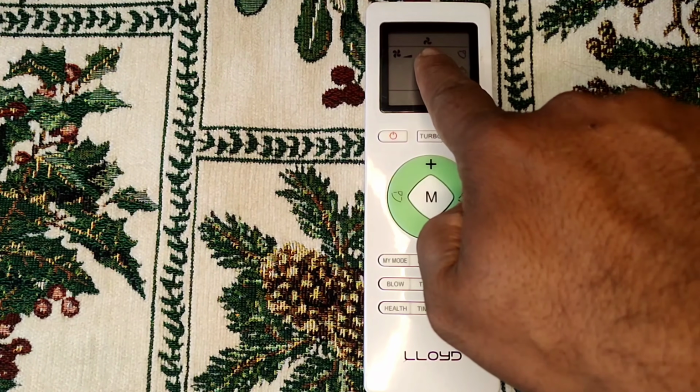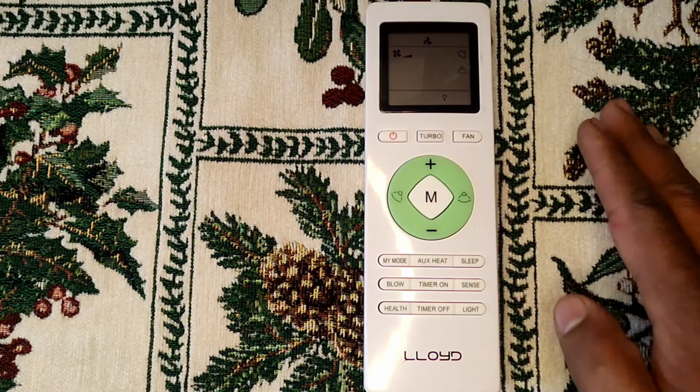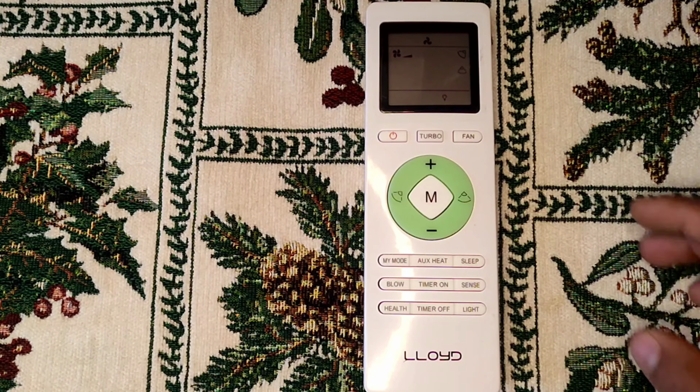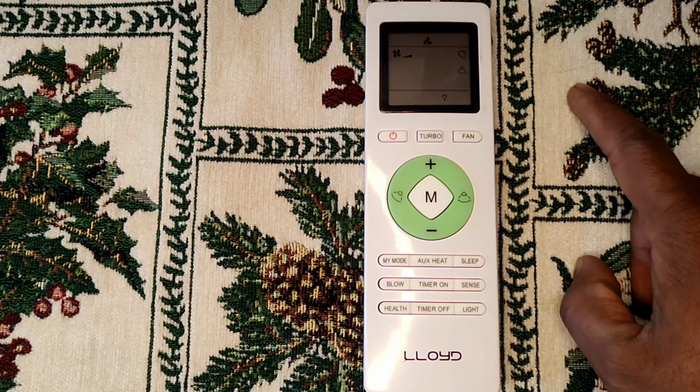Third mode is fan mode. Fan mode is used as a fan. It does not do AC cooling, only the fan runs. For example, if you do not have a fan in your room and you want to use a fan, then you can use fan mode.